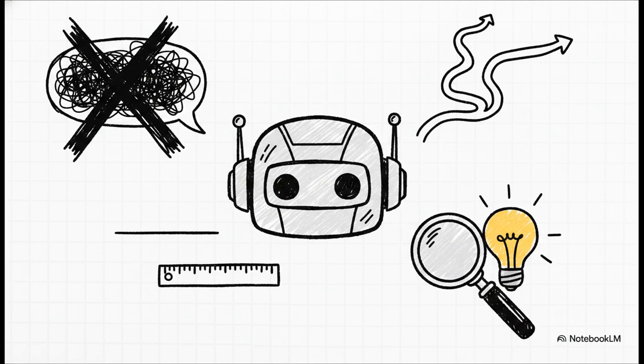Third, force it to be explicitly honest when it's uncertain. No more guessing and filling gaps with plausible sounding but completely fake facts. And finally, tell it to match its response length to the task complexity. Simple questions should just get short, direct answers.